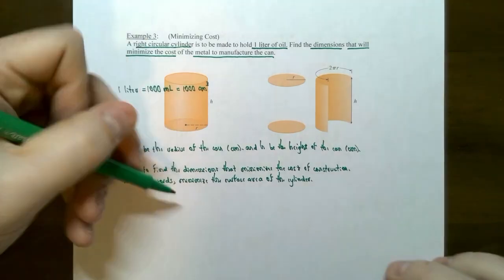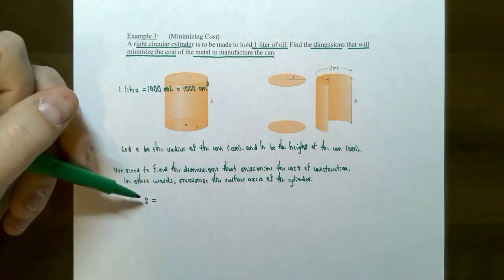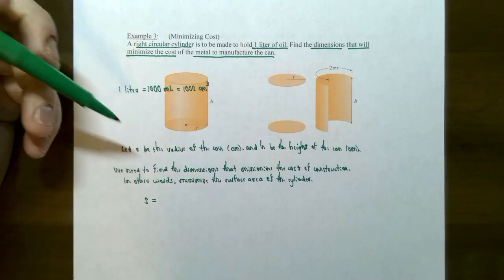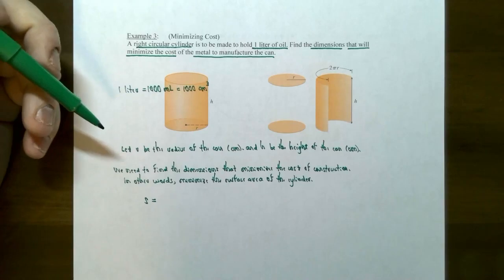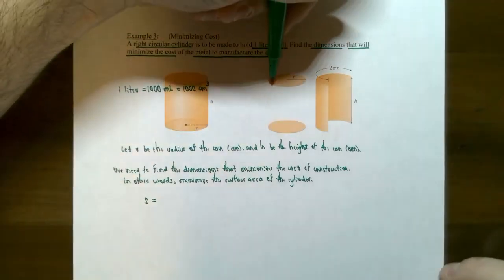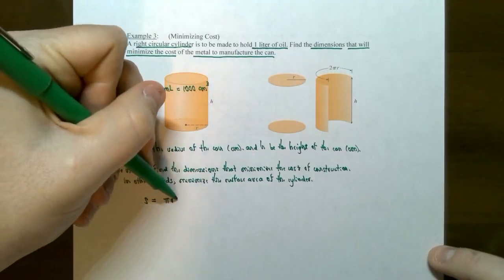Alright, so let's think about the surface area for a cylinder. We'll use capital S for surface area. So surface area is the area of each of the surfaces of the three-dimensional shape. So we have the top of the cylinder, it's going to be a circle. So that area is pi r squared.